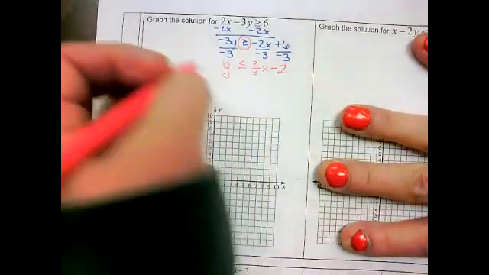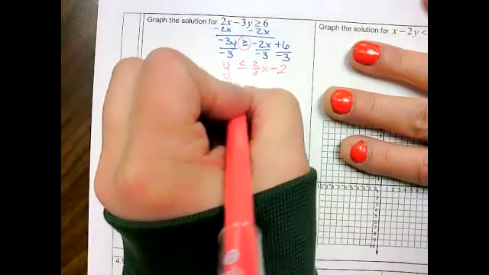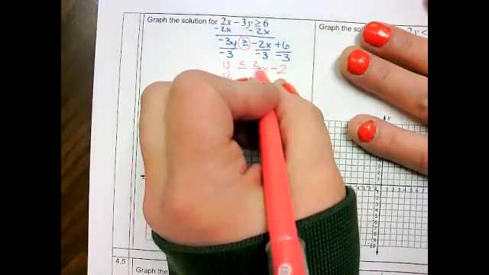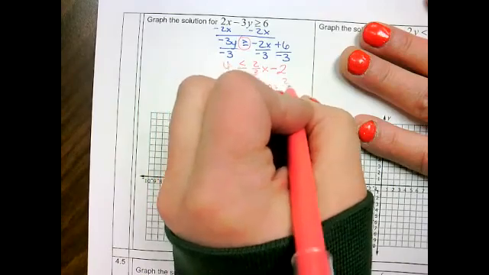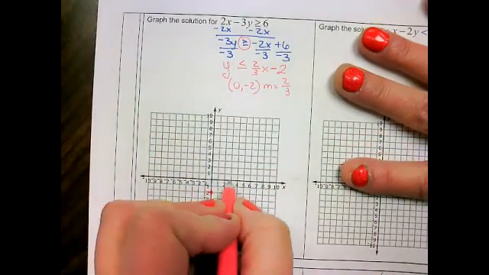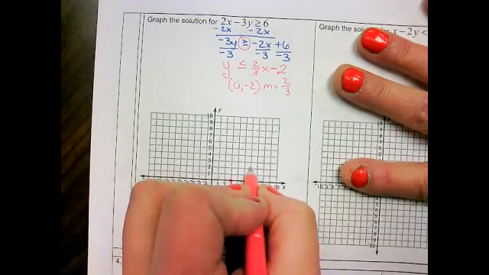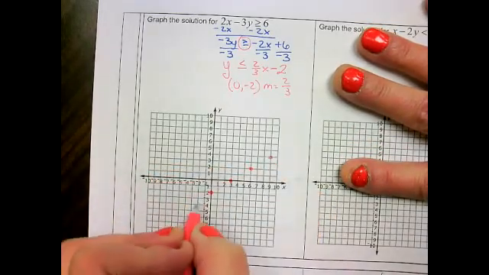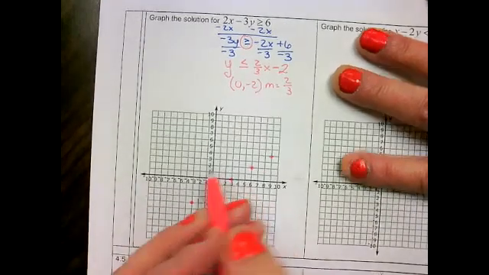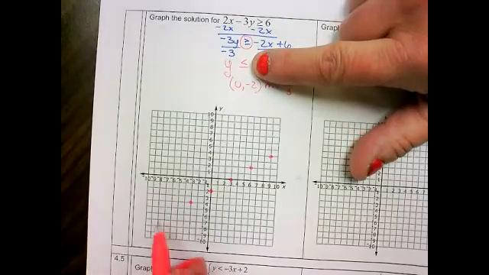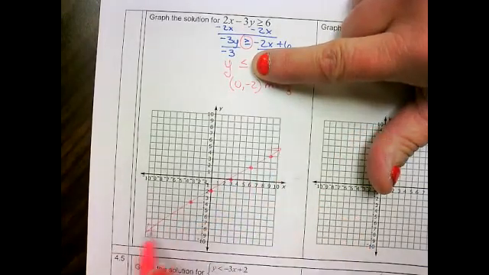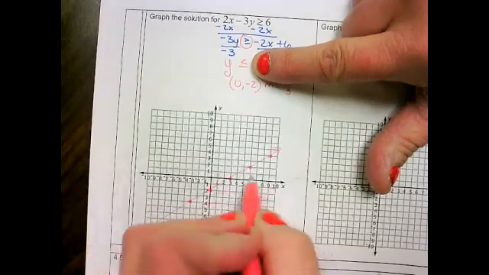So now let's go ahead and graph it. Our y-intercept is 0, negative 2, and our slope is 2 over 3. So I'm going to plot the point 0, negative 2. I'm going to go up 2 over 3, up 2 over 3, up 2 over 3, and down 2, back 3. And it's less than or equal to, so it includes the line, which means it's a solid line. And I'm shading below it.